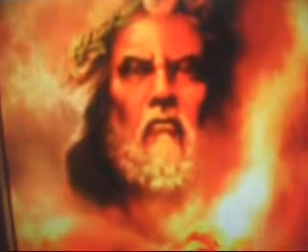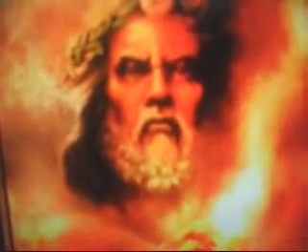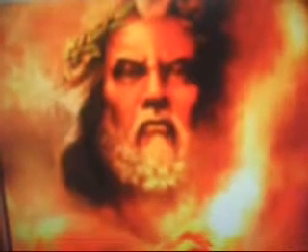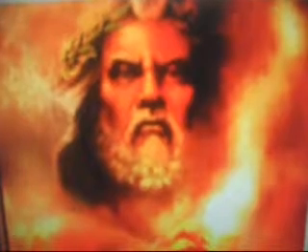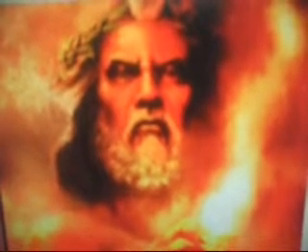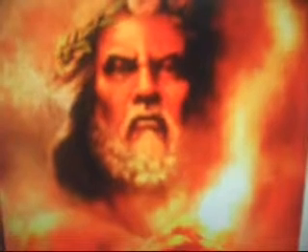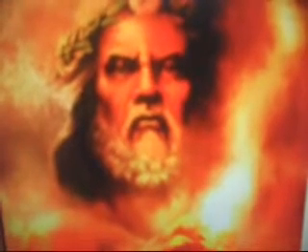Zeus was the king of the gods, the ruler of Mount Olympus, and the god of the sky, the weather, thunder, law, order, and fate. His usual attributes are the royal scepter and the lightning bolt, and his sacred animals are the eagle and the bull. In Athens, there was a Greek temple designed in the Doric order.